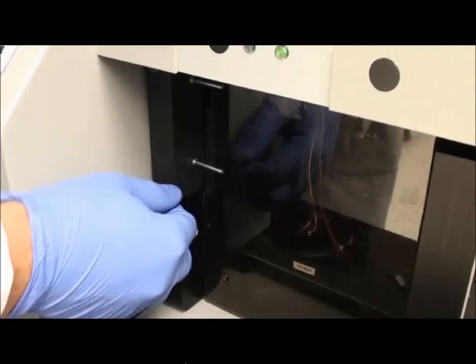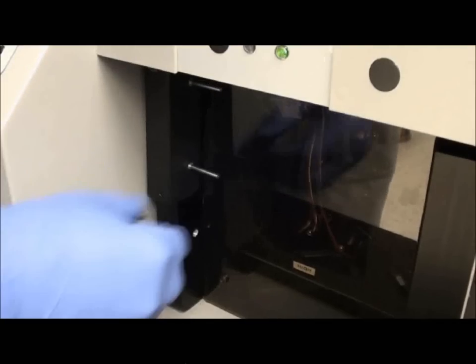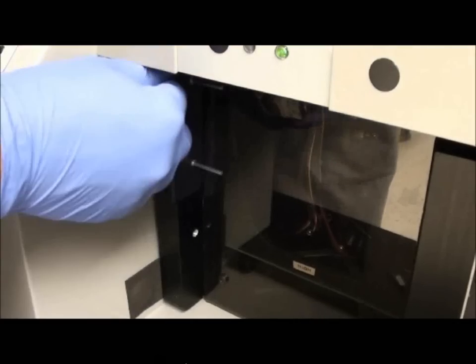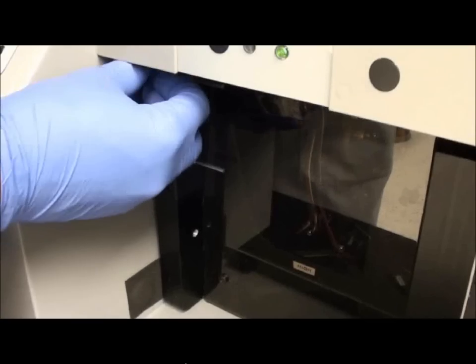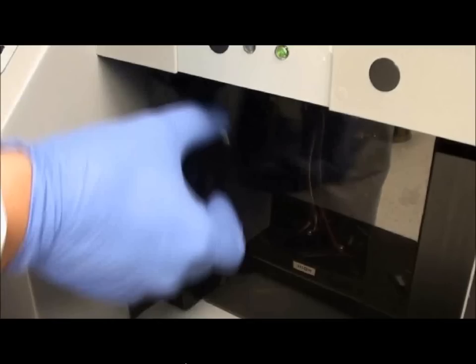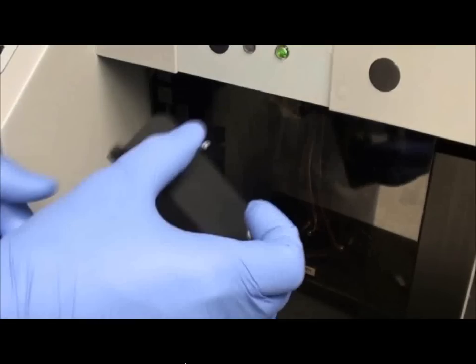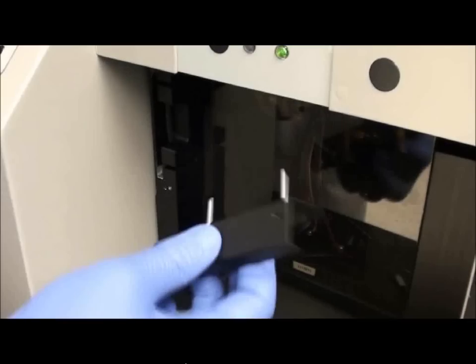Next, we'll access the emission filter wheel via the filter access panel. We'll want to remove the thumb screws that hold the panel in place. And we'll remove the filter by positioning the filter access panel pins into the corresponding pinholes on the filter.